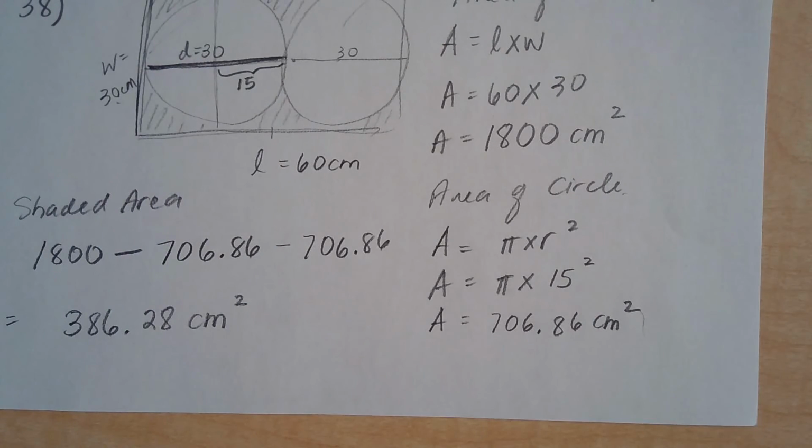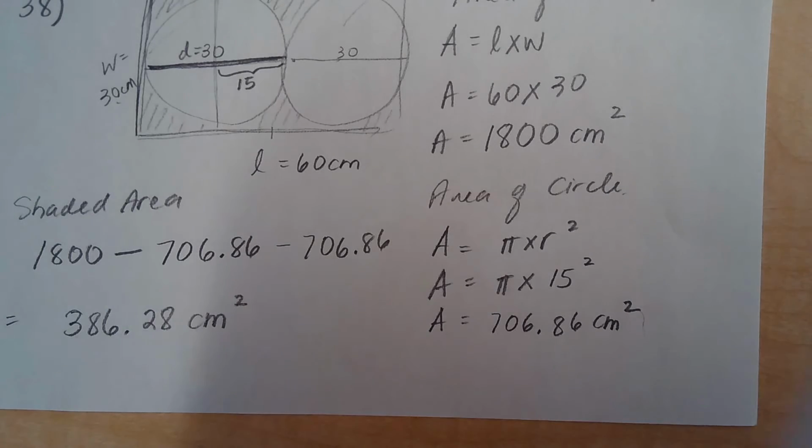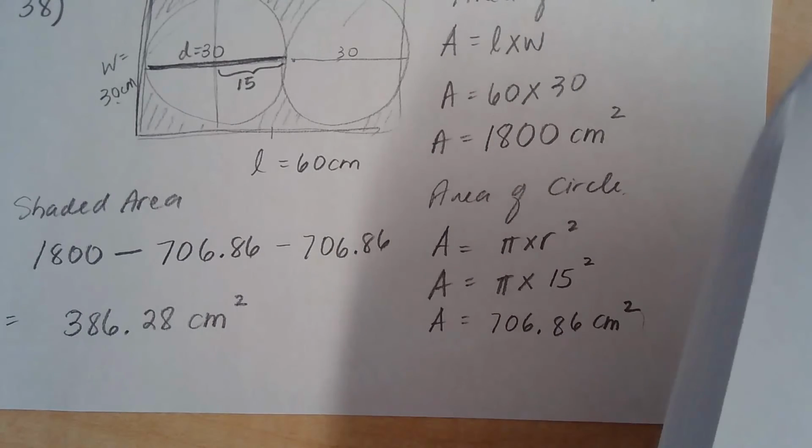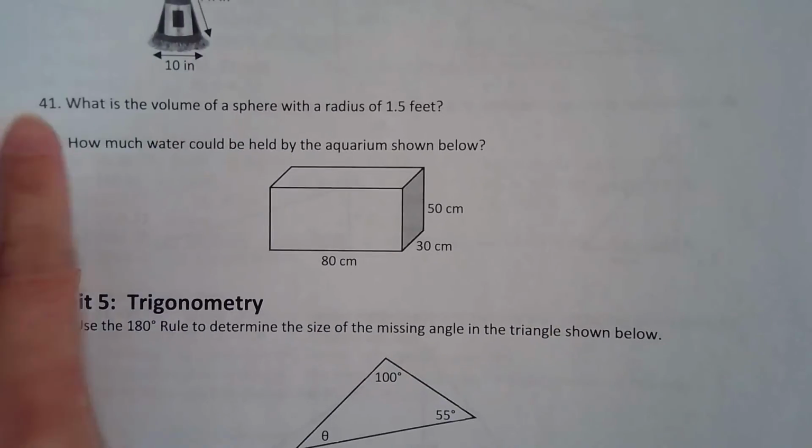Okay, we're going to get into some trigonometry part, or anything else? Are you okay with page 9?